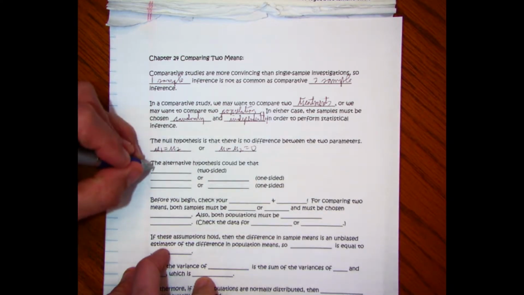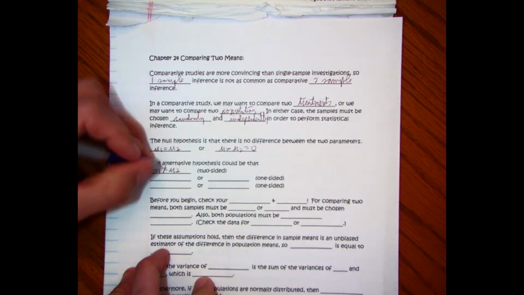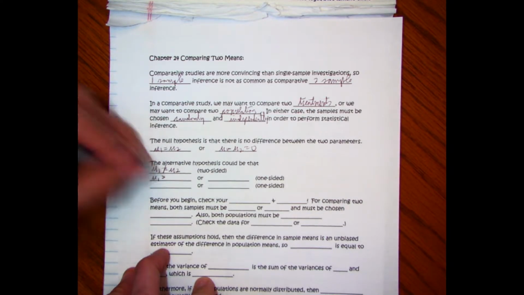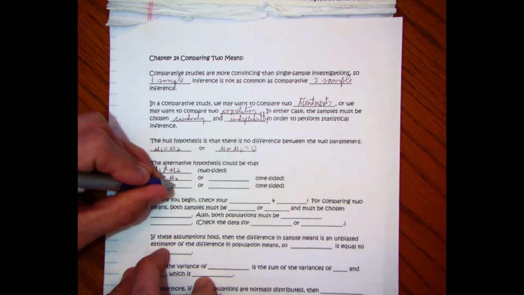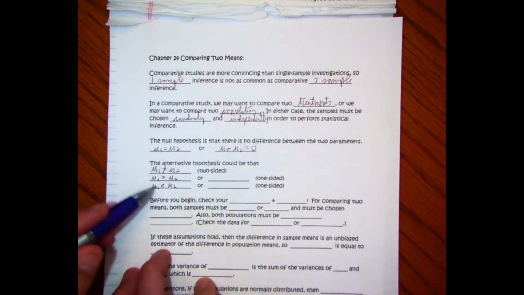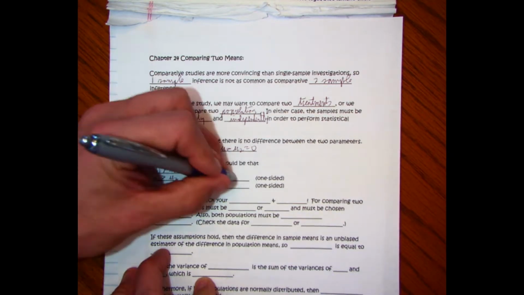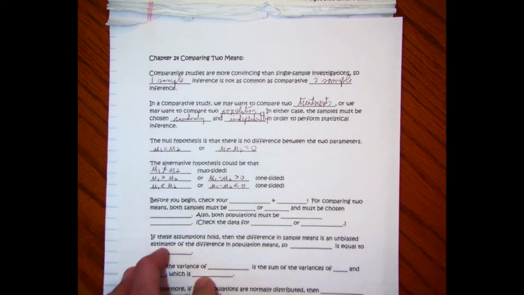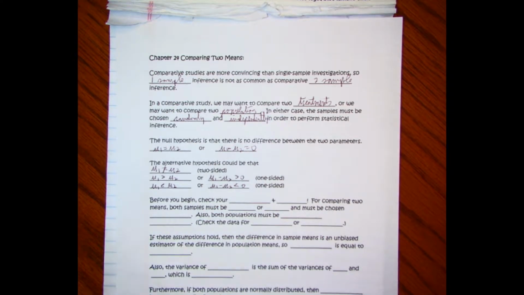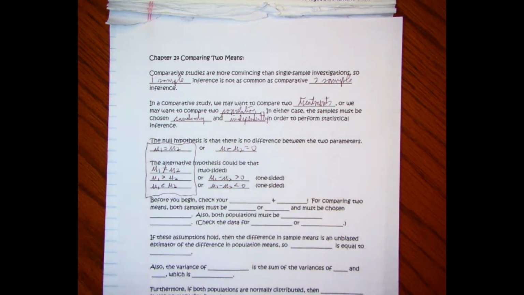A two-sided one would be that mu1 does not equal mu2. Or we could write a one-sided one, a one-tail test: mu1 is greater than mu2, or mu1 is less than mu2. Another way of writing these two is mu1 minus mu2 is greater than 0, or mu1 minus mu2 is less than 0. Either one of those. Again, I use these right here when I do mine.